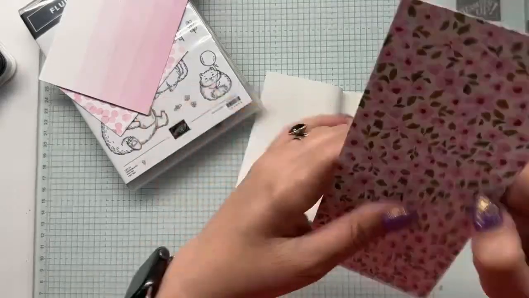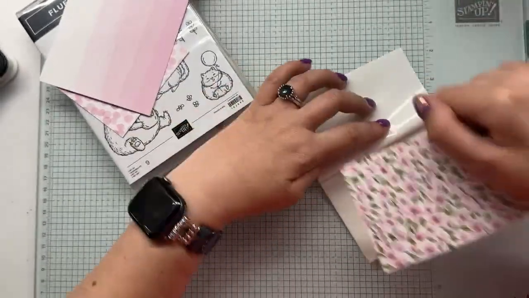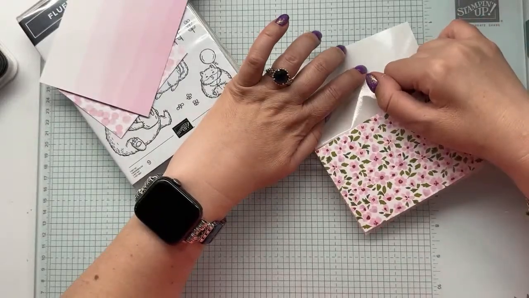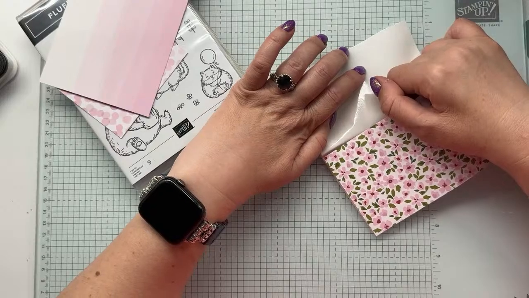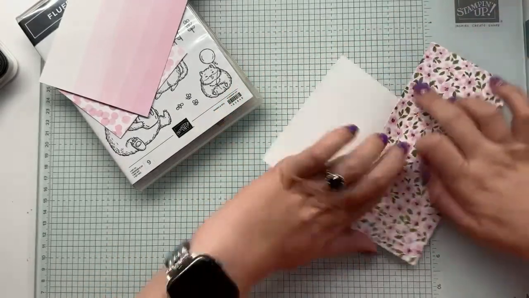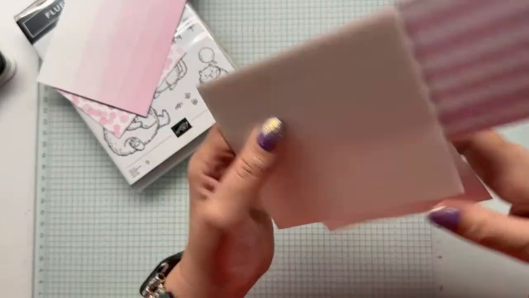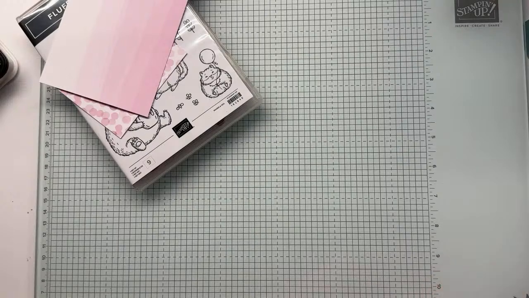Okay, so I would like to line this up approximately like that. That's actually not too bad at all. I'm rather impressed with myself. I need my big scissors.